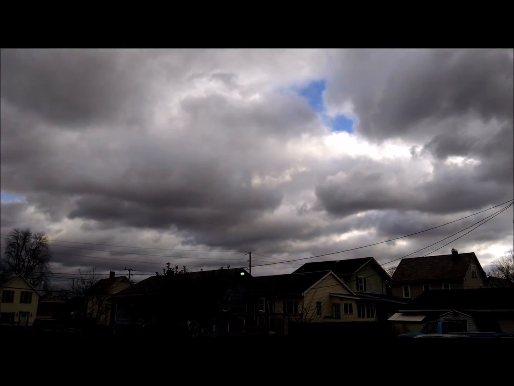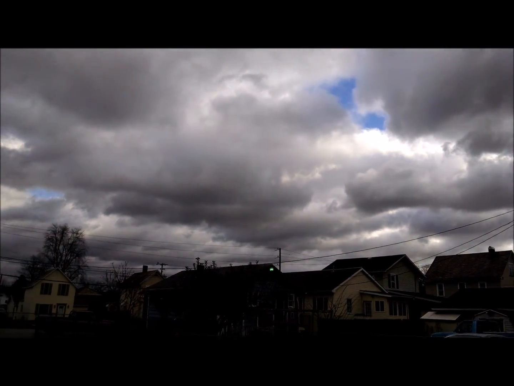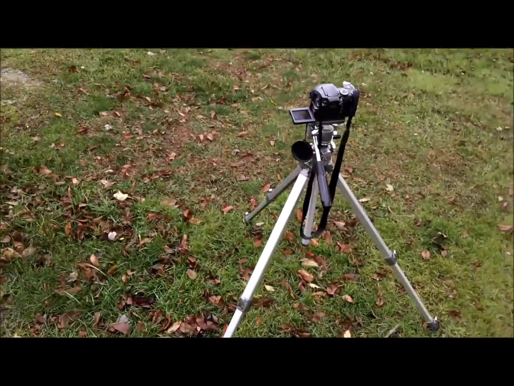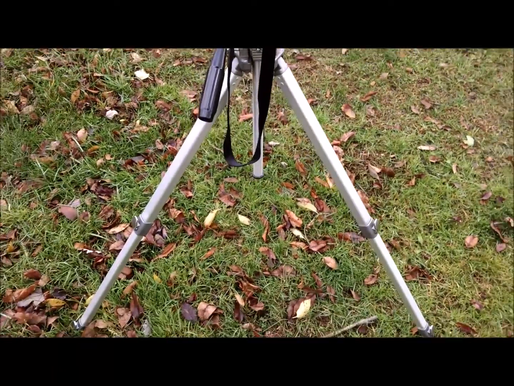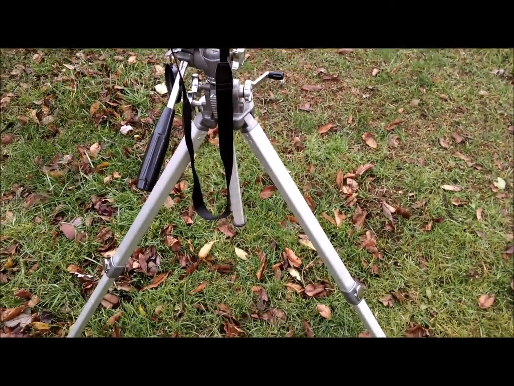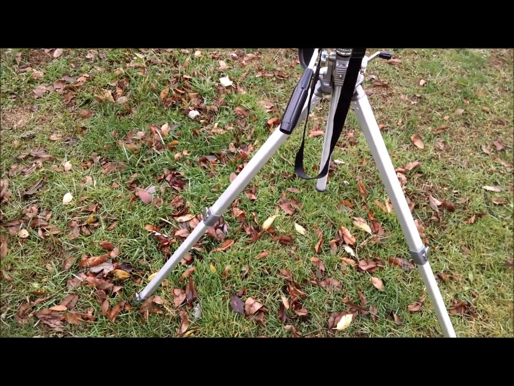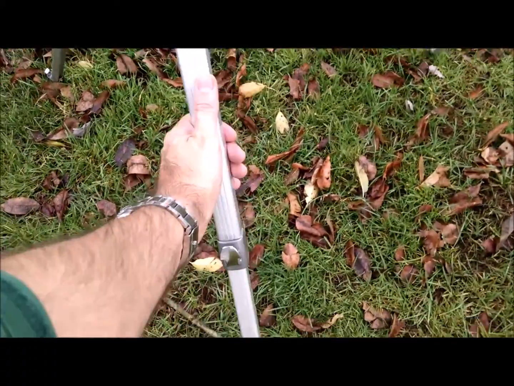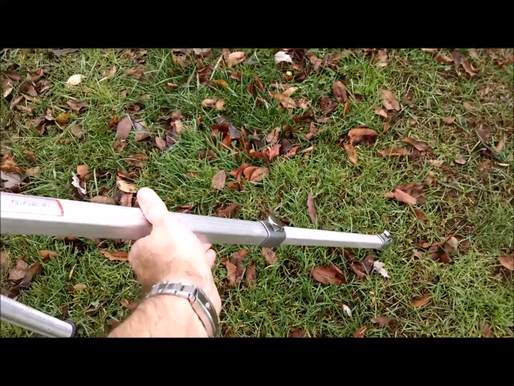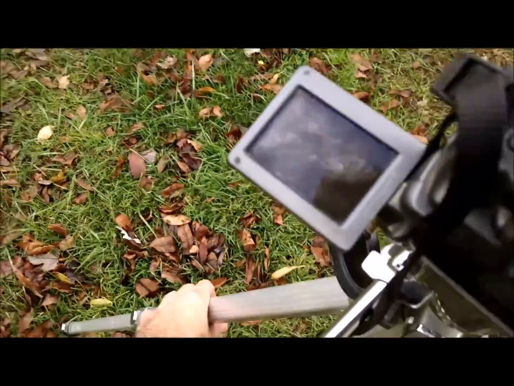Okay, we've got some pretty cool clouds, but they're not even really moving at all today, but I'm just here to show you how I do this. It's on my tripod. I don't need to have it all jacked up and extended all the way up, but you want to make sure it's stable. You want to make sure your legs are all the way out so it's stable.